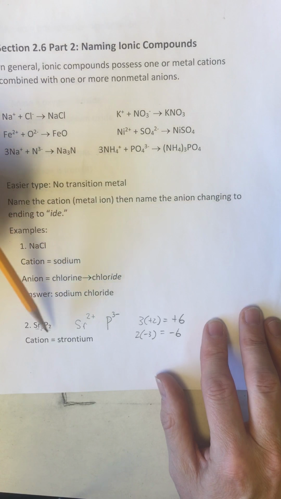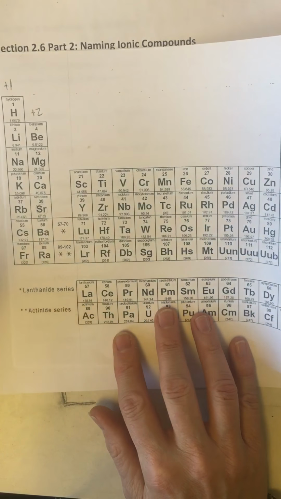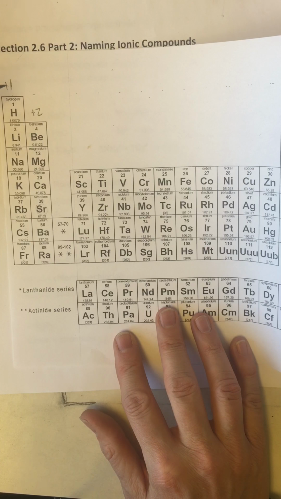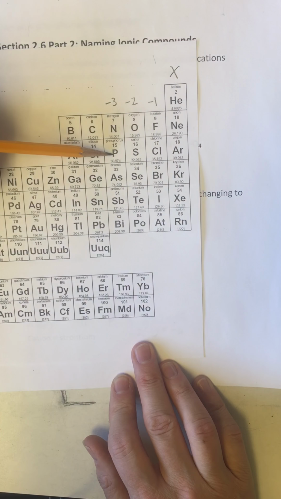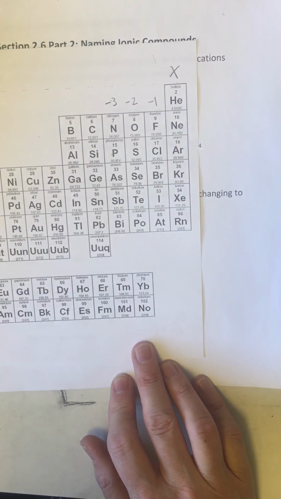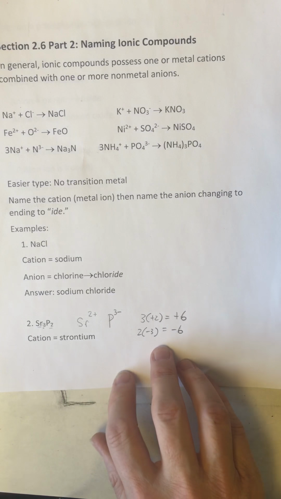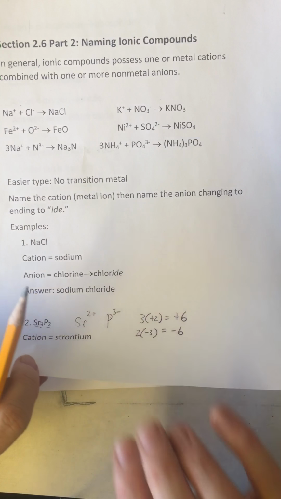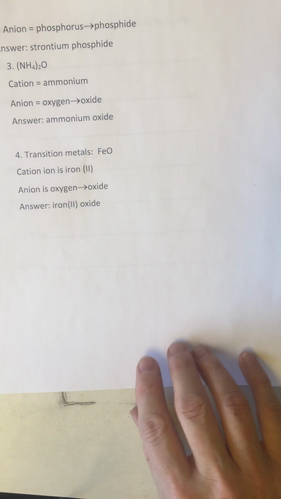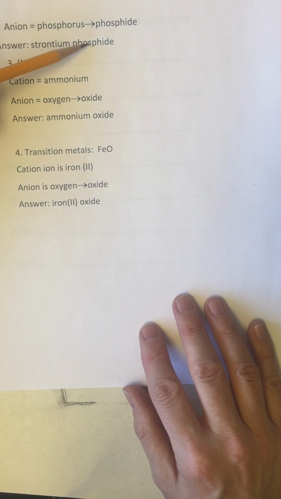Now that's difficult when you're first learning how to do this because you have to go through a very mechanical procedure of proving that to yourself often. Strontium +2, there's 3 of them, that's +6. Phosphide, here it is. There's 2 of them, each one's -3, that's -6. They're balanced, so it's strontium phosphide. Okay, but you'll get better at that as you continue to do it. So you want to do lots of practice. Okay, so our answer there is strontium phosphide.